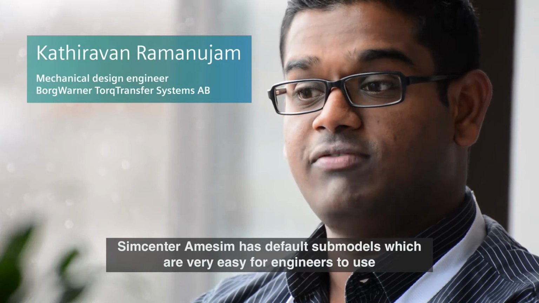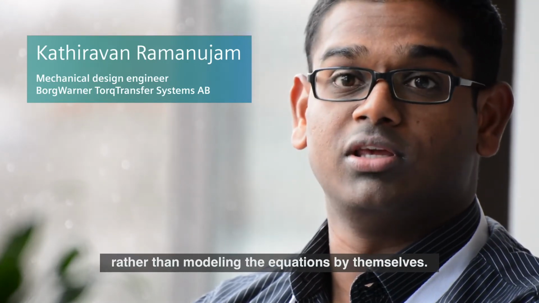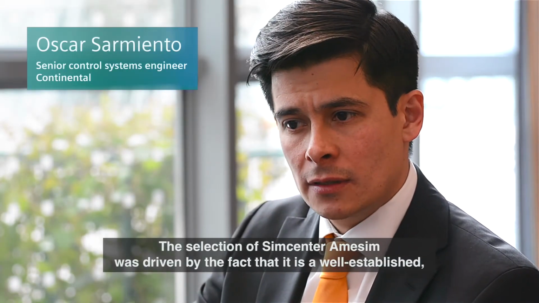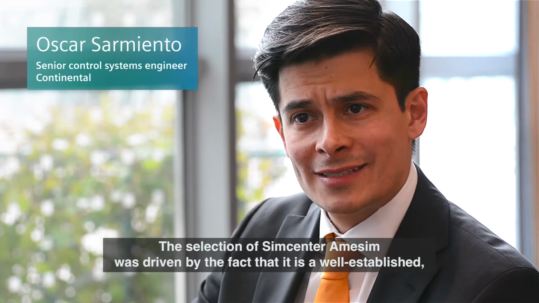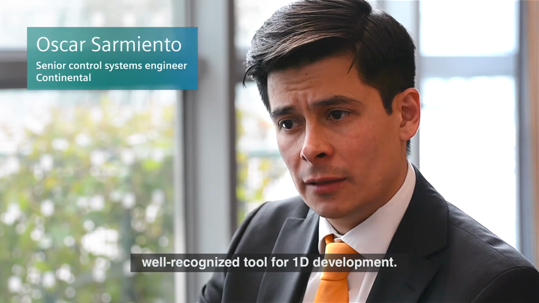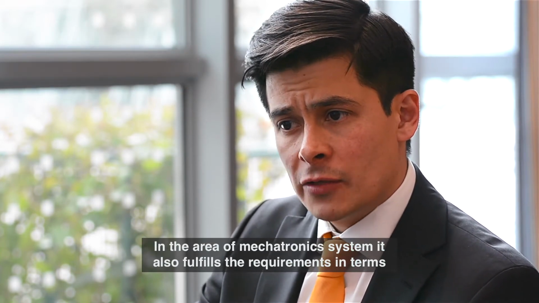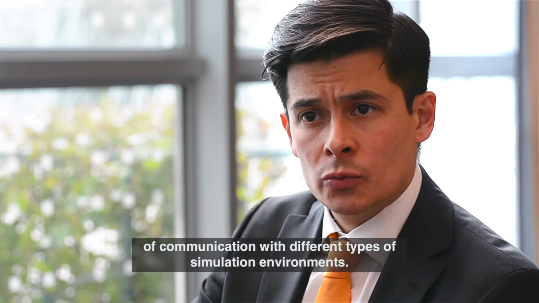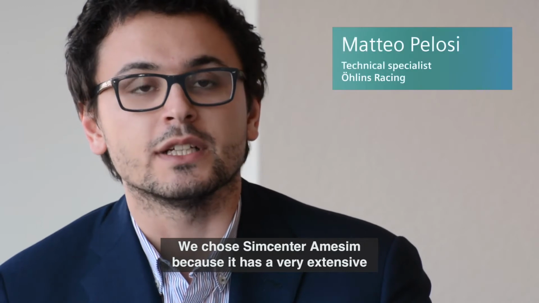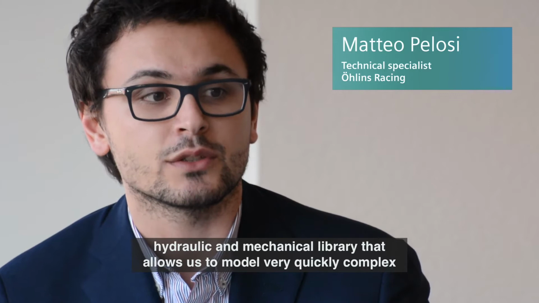Amesim has default submodels, which makes it very easy for an engineer to model, rather than modeling the equations by themselves. The selection of LMS Amesim was driven by the fact that it's a well-established, well-recognized tool for 1D development. In the area of mechatronic systems, it also fulfills the requirements in terms of communication with different types of simulation environments.